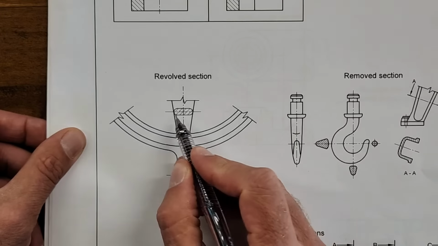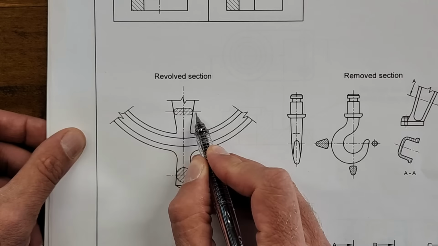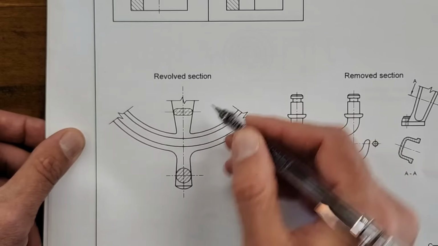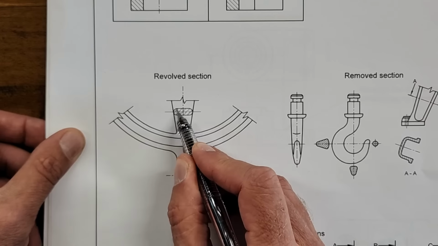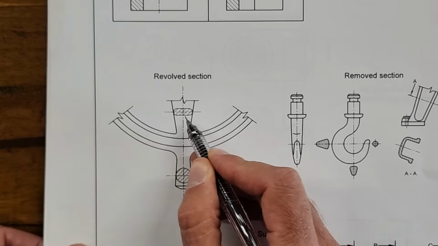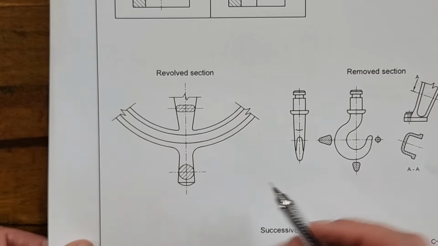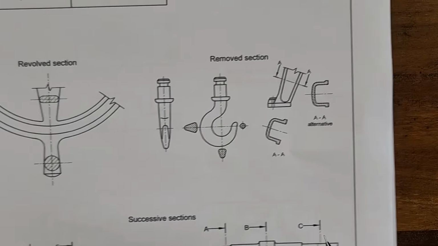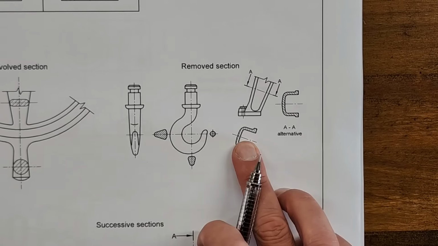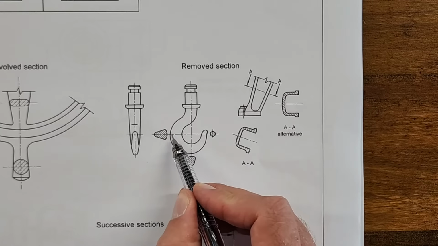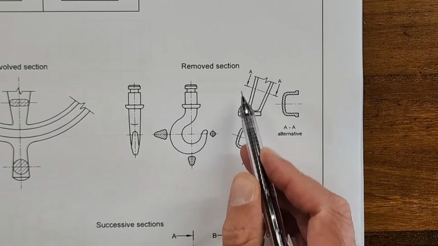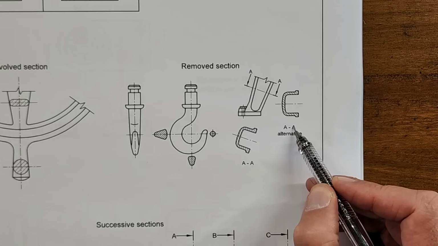It's when we cut through a section of a part and we just revolve or turn that section to show in position what the section is like, how that component looks, or how it is shaped. That is our revolved section. A removed section is indicated here in this document, and you can see if I cut through here, that's the shape of it, cut through there, etc. Those are removed sections, and here are some other examples.